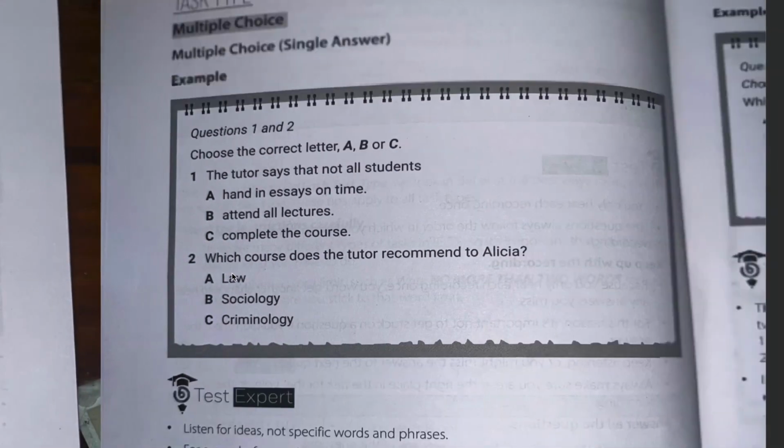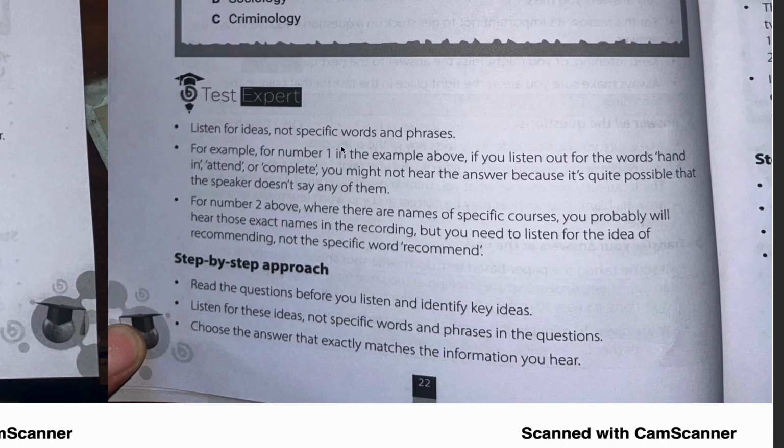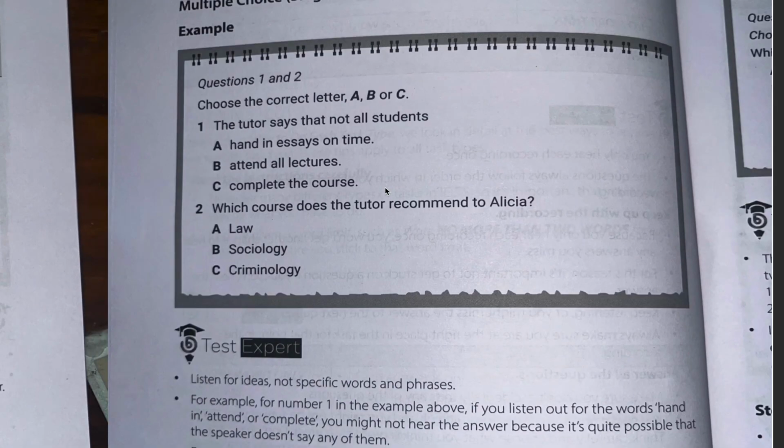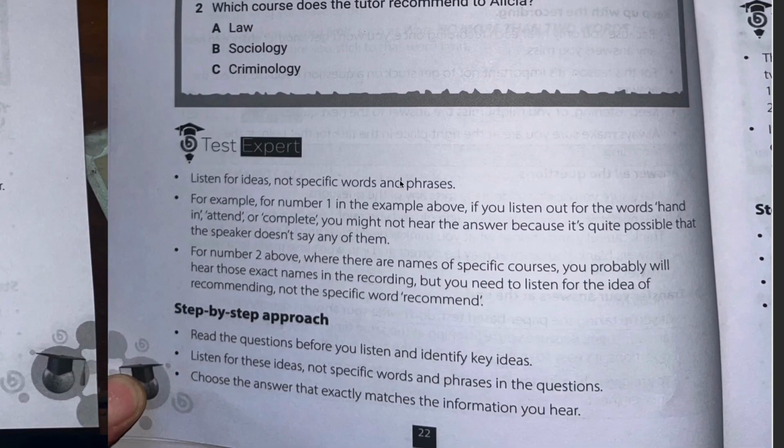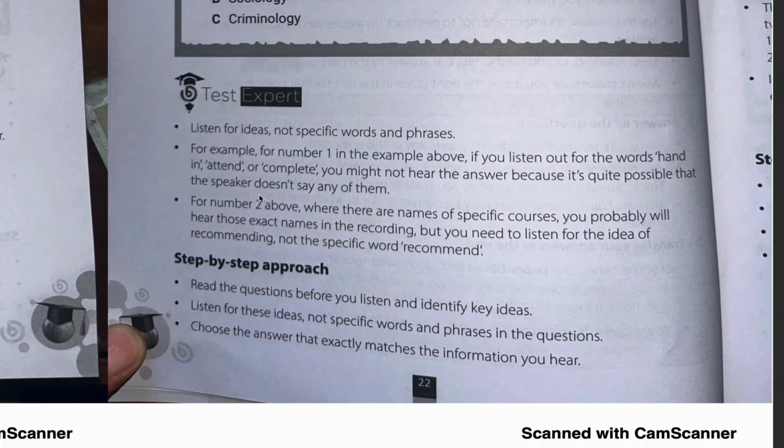So this is how your MCQ questions would be given. Listen for ideas, not words and phrases. For example, in question 1, the tutor says that not all students hand in essays on time, attend all lectures, or complete the course. So you are supposed to listen for words like hand in, attend, or complete. You might not hear the answer because it's quite possible that the speaker doesn't say any of them. Obviously only one thing would be the answer, so you need to see what exactly the teacher mentioned in the paragraph.